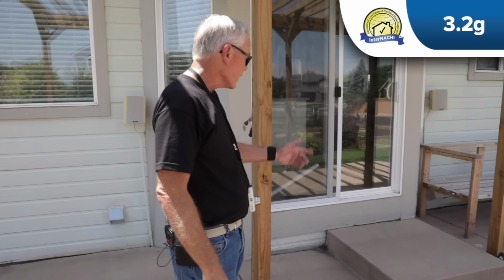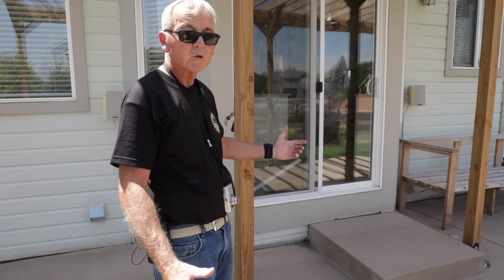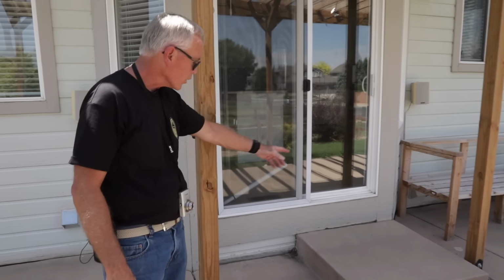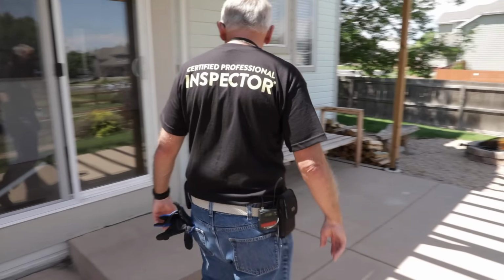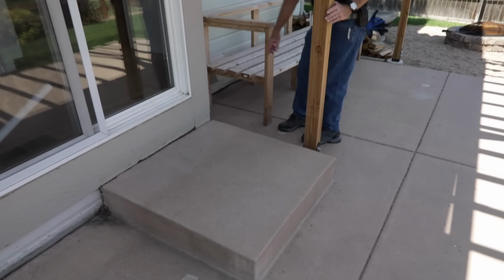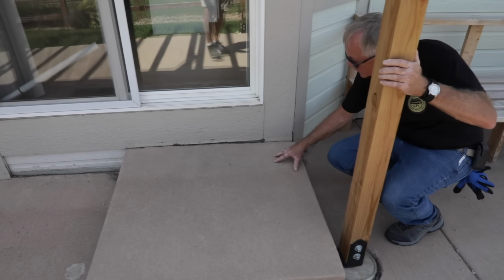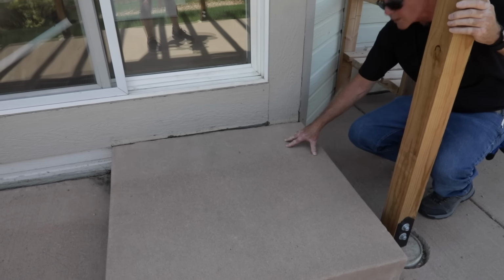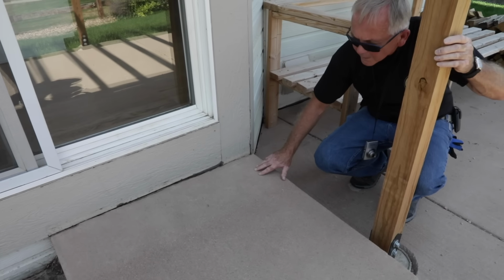So now we're going to move on to stairways, stoops, and ramps, and also individual steps too. First thing we're going to do here is look at this step that's on the patio. And I can see here with this paint line on the trim that this stair has actually settled probably about 3/4 of an inch.